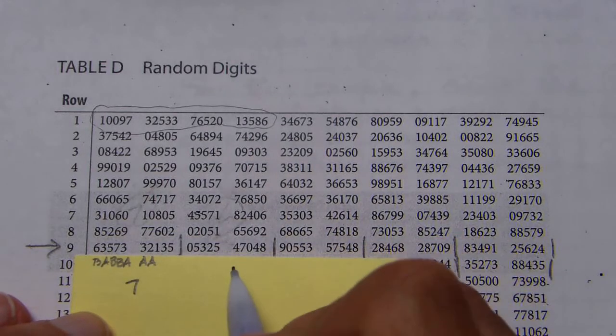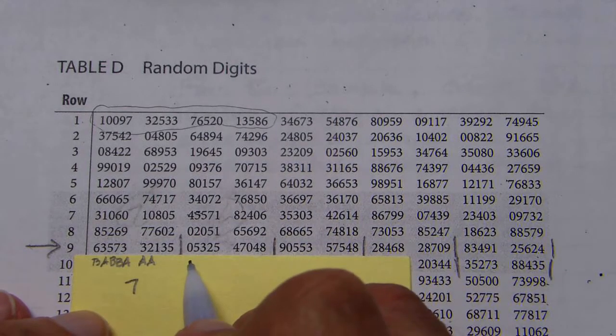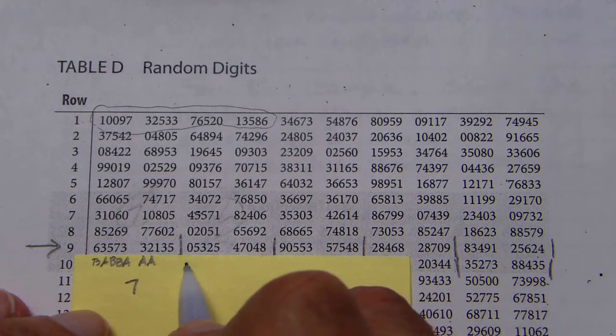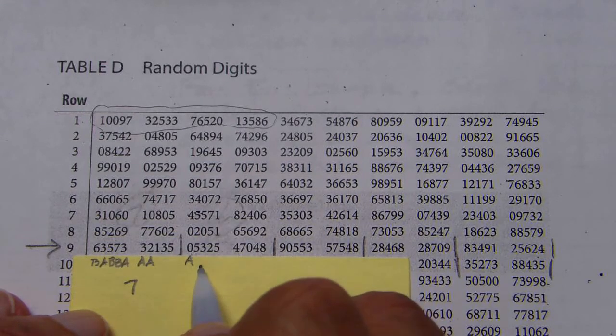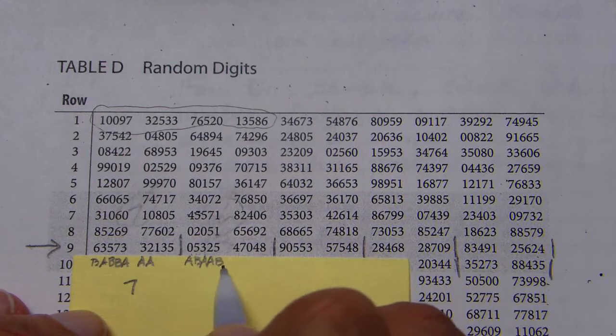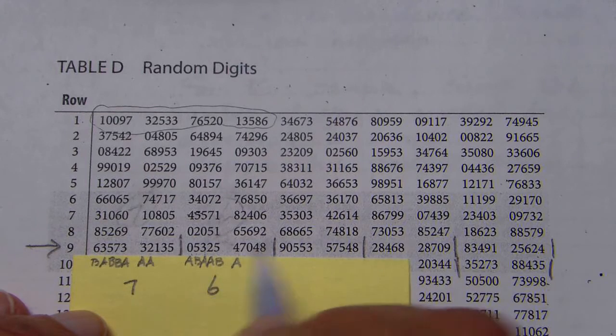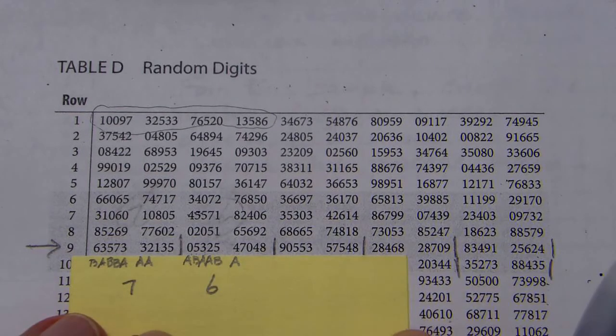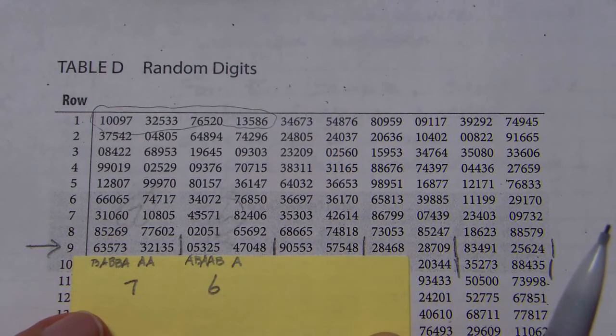Now let's look at this next group. I said 0 through 4 is Team A. So that's Team A, that's Team B, that's Team A, that's Team A, and Team B. So right now it's 3-2, and then 0 to 4, that's Team A. So this time it took 6 games to determine a winner. Again, you keep going until one team has won 4 times.